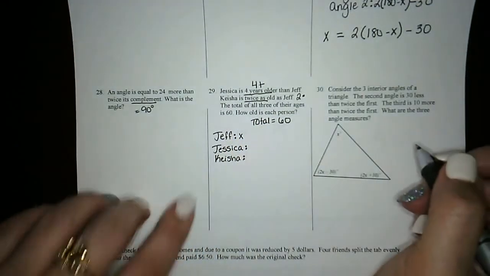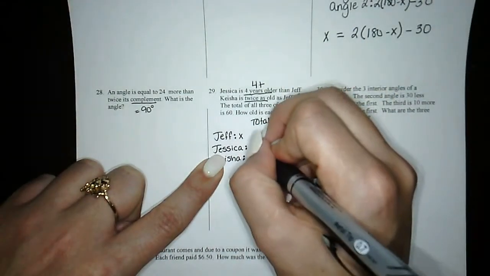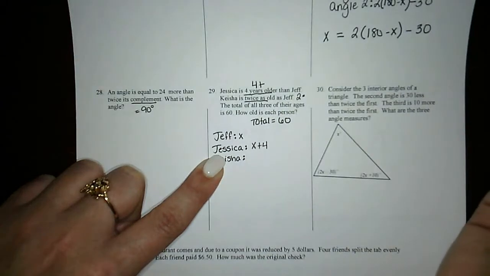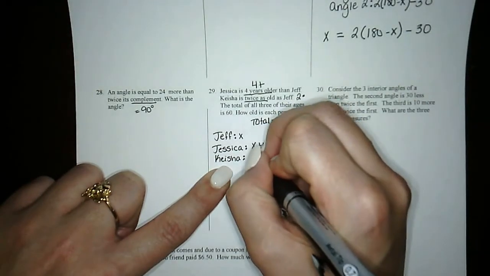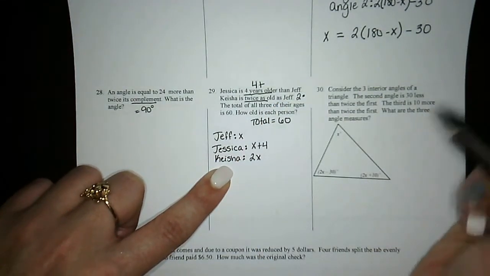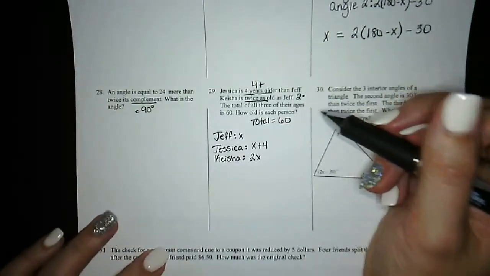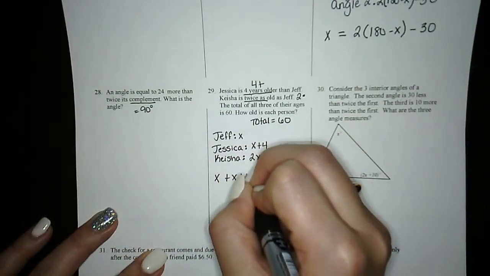Let's focus on Jessica. Jessica is 4 years older than Jeff. So X plus 4. Keisha is twice as old. So 2 times what Jeff is. Together they equal 60. So we're going to add all 3 people.